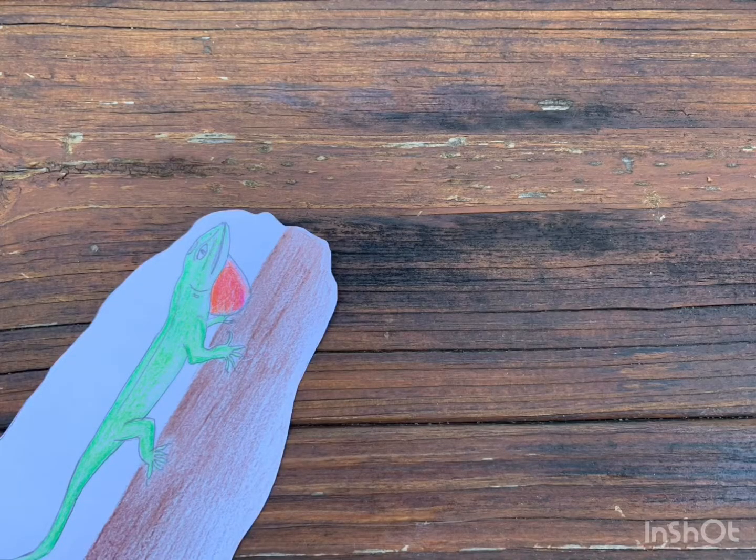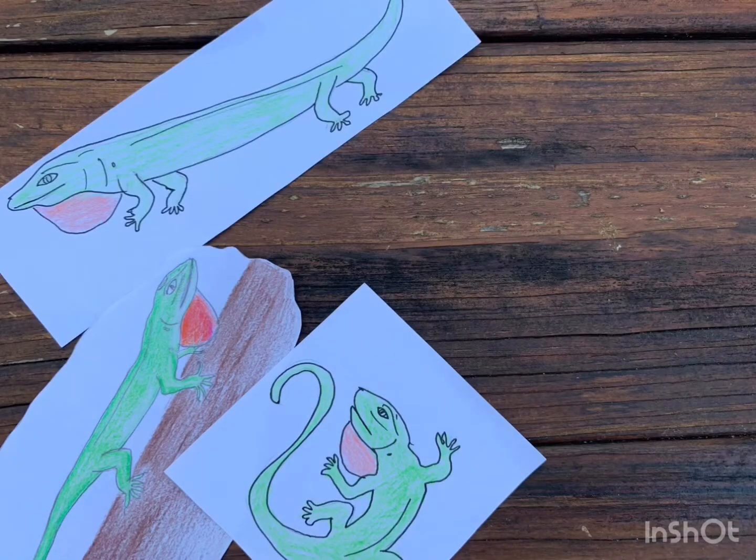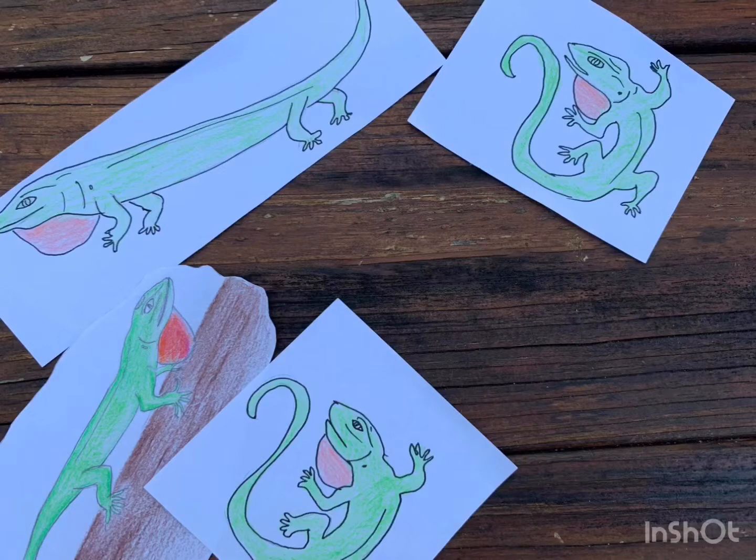As you can see, the green anoles survived natural selection by mutations. And now their population is spreading a lot.